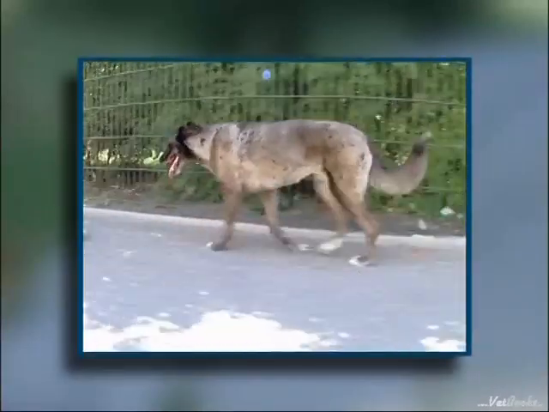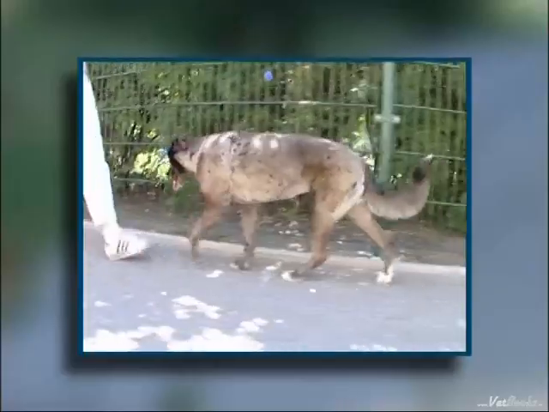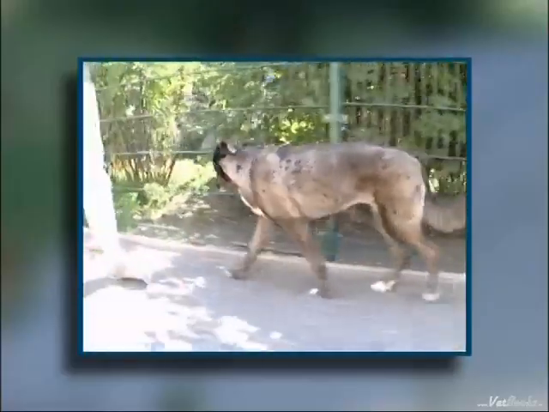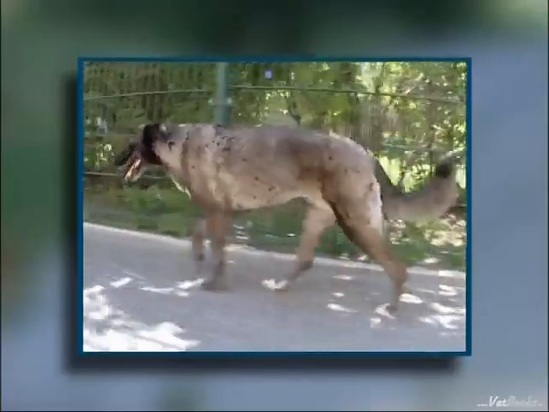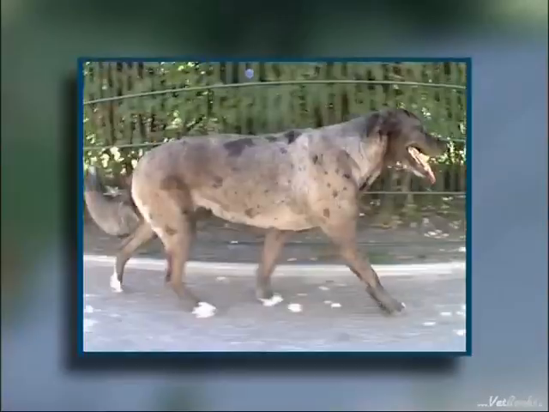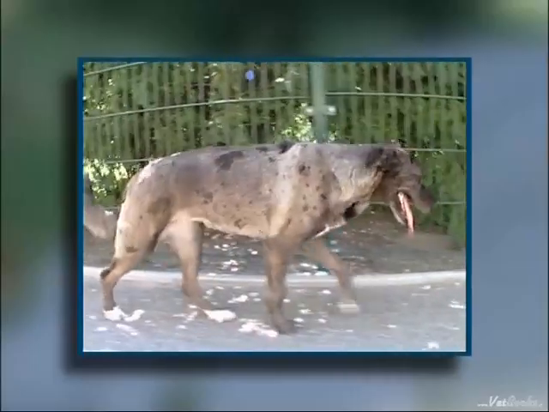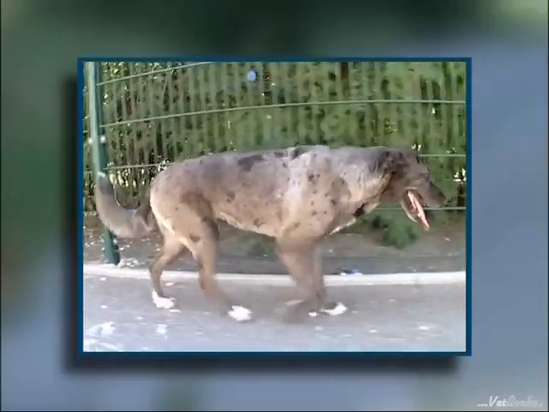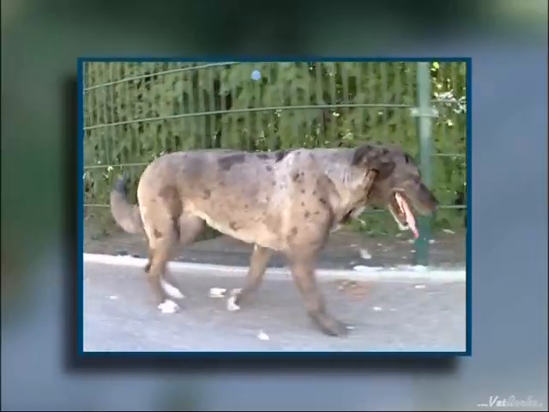Joint flexion and extension during the stance and swing phases of the gait cycle. Stride length. Foot position during the weight-bearing phase: under the body, lateral. Dragging of the feet. Proprioceptive deficits.